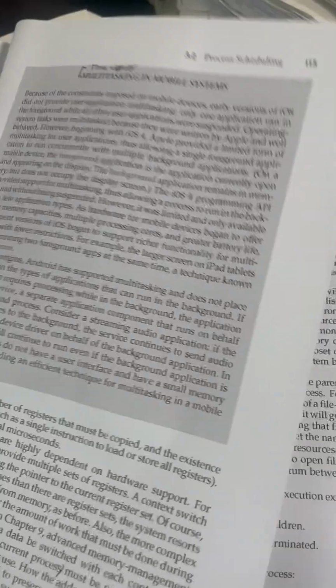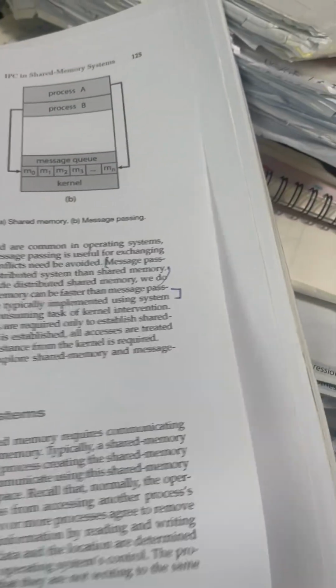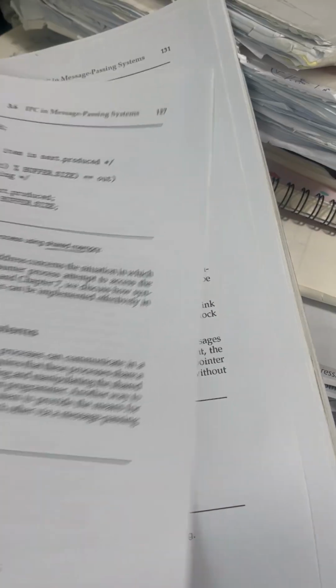And yeah, you can fork it, you can make a child process using the fork system call. And if you keep going, there's the kernel and IPC, message passing systems.